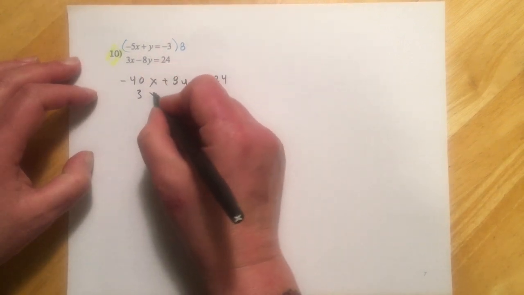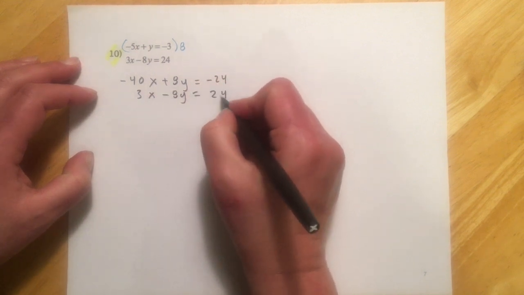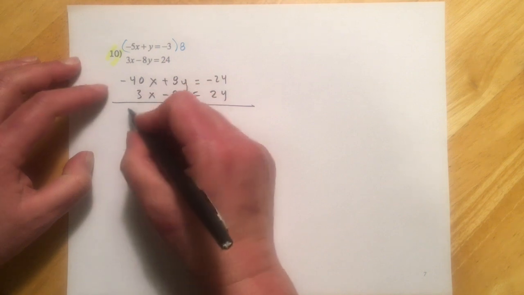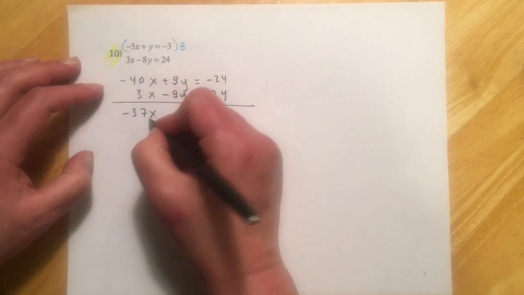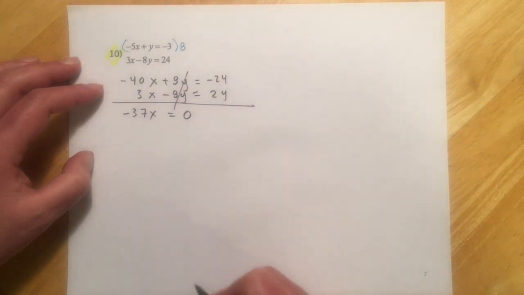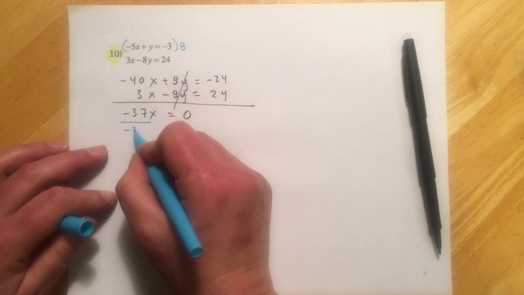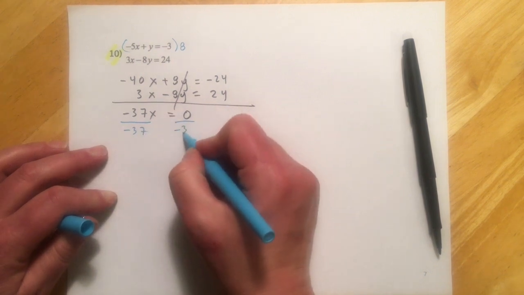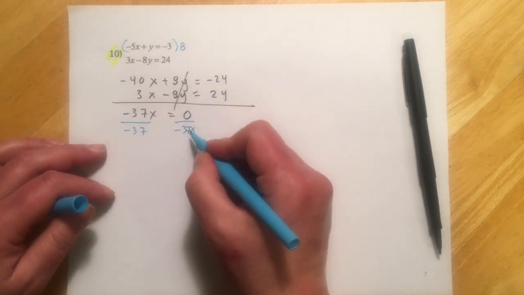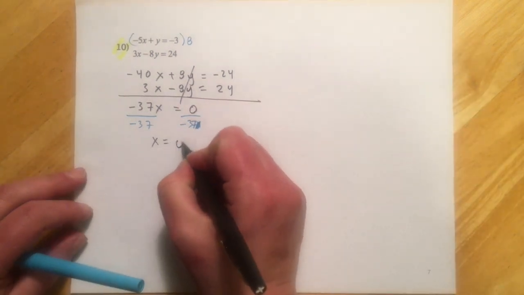And then I'll just add this one to it. So then this side comes up negative 37x, that drops out, but then this side's nice because I get a 0. So then I can divide over that negative 37, and x equals 0.